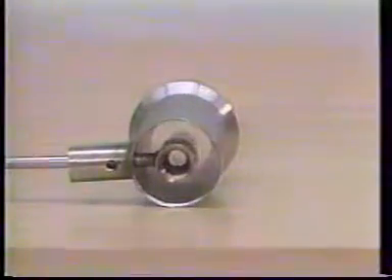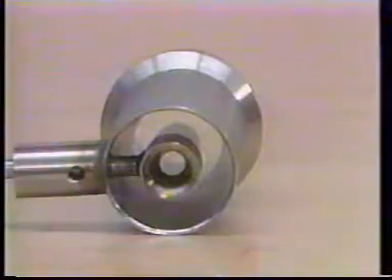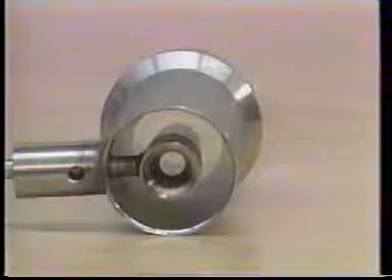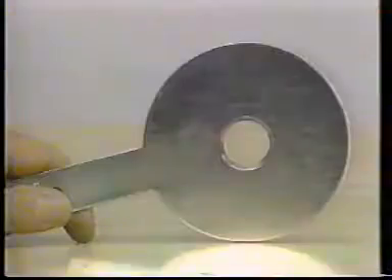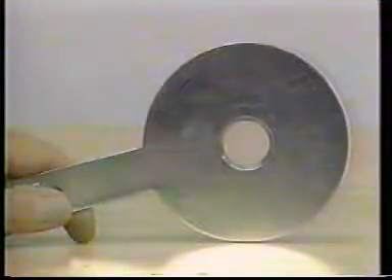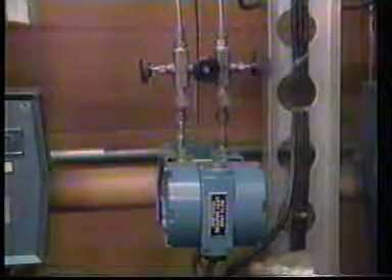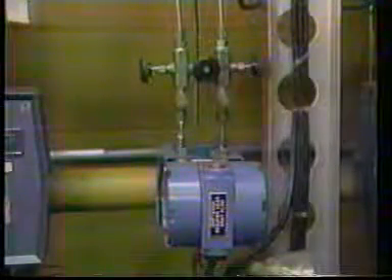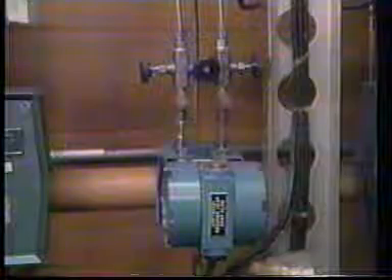In this part of the program, we're going to look at an important class of flow measuring devices that's been studied and used for centuries. It's called the head-type differential pressure class of flow meters. Let's review the physical principles that underlie the operation of all meters in this class.